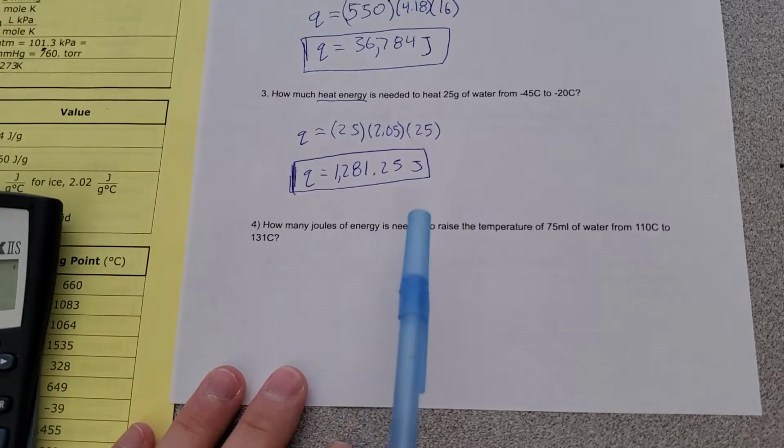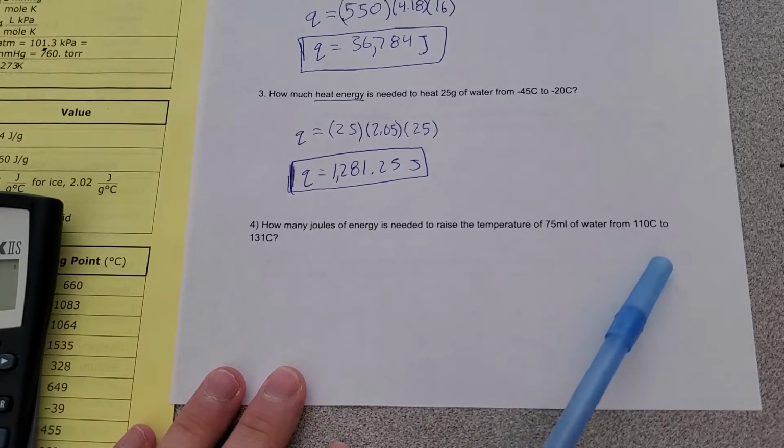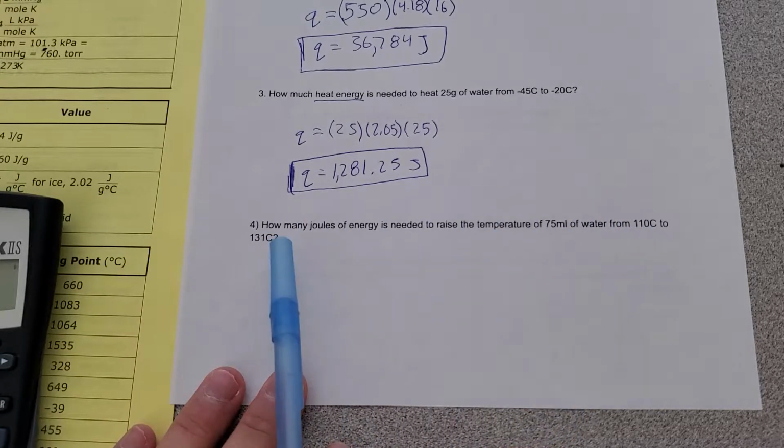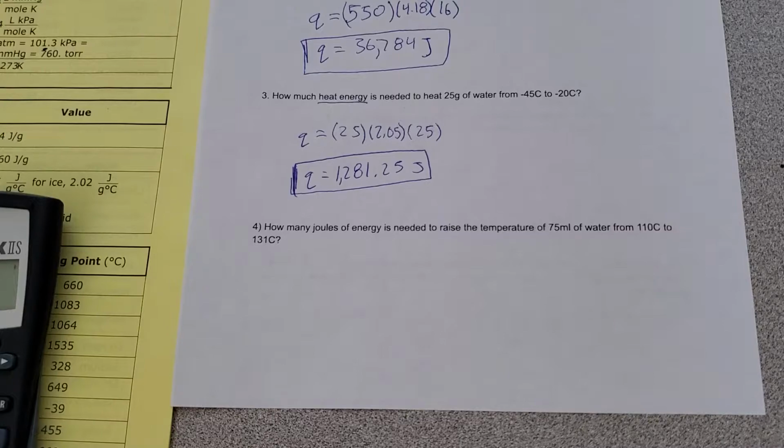All right. Last problem on the front page, and then you guys can do the rest on your own. How many joules of energy is needed to raise the temperature of 75 milliliters of water from 110 degrees Celsius to 131 degrees Celsius?